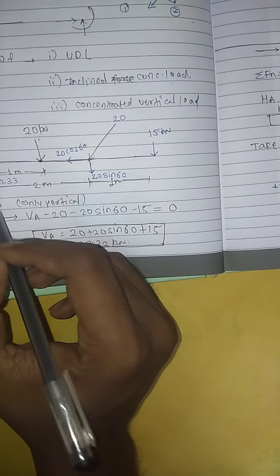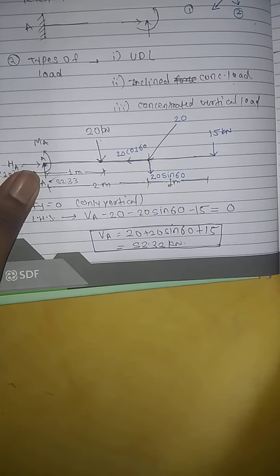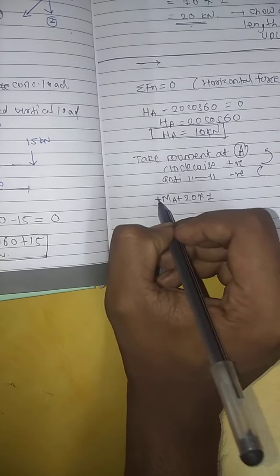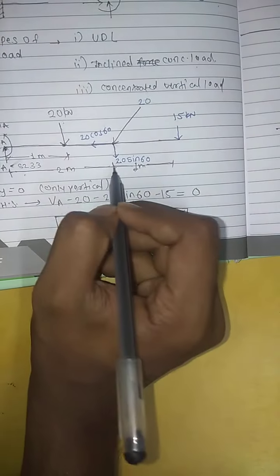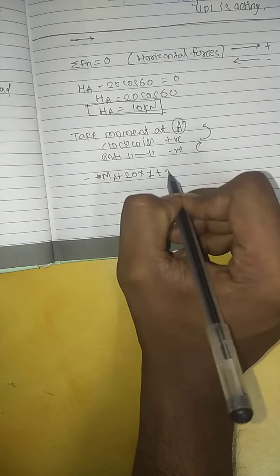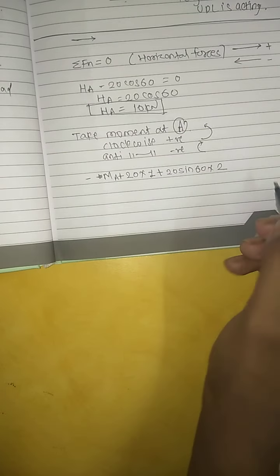Sorry, it is in the clockwise direction. The 20 is also in the clockwise direction. So you can consider this as positive and this as negative. Only the sign is different. So 20 sine 60 into 2.